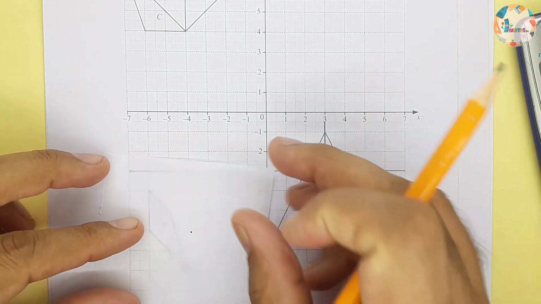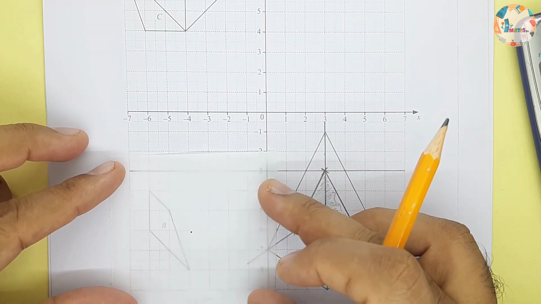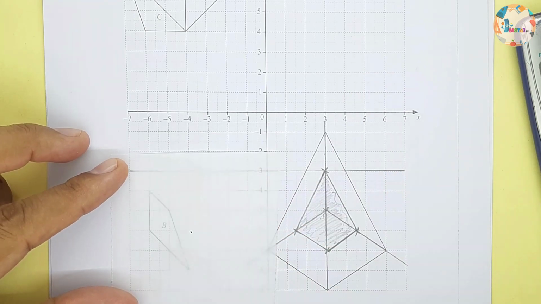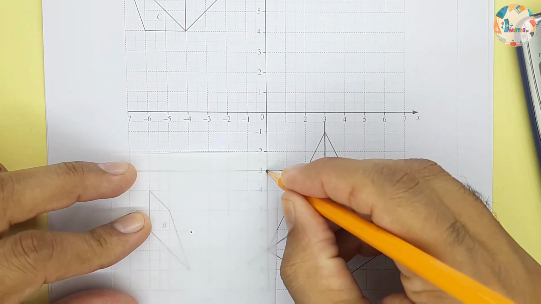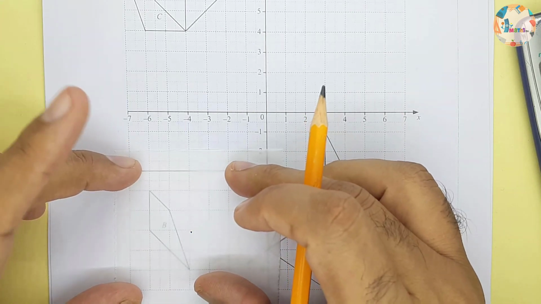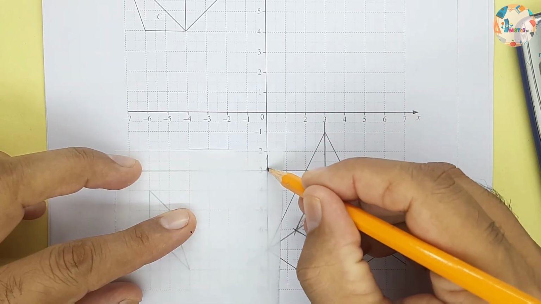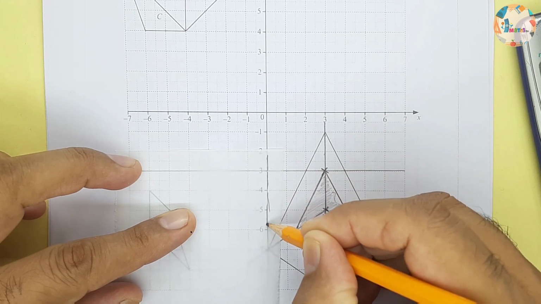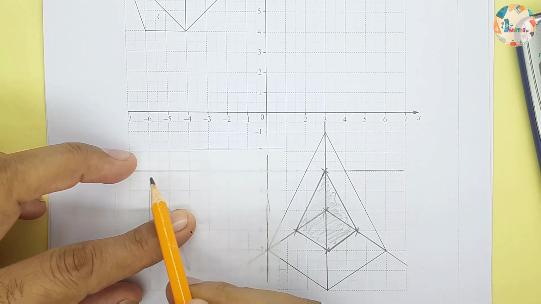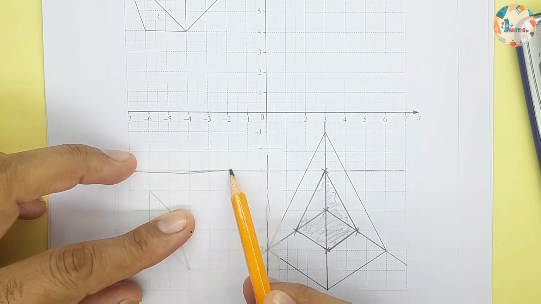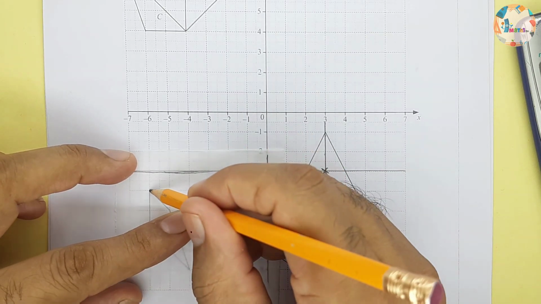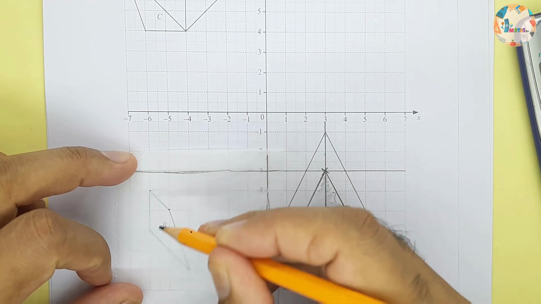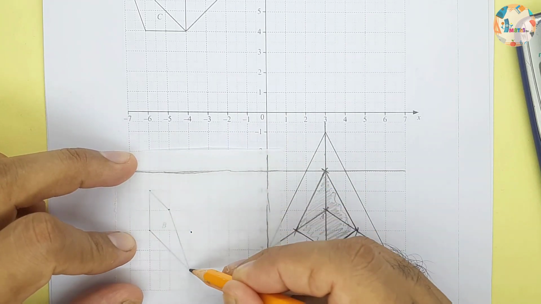So to reflect this shape B, we will be using the tracing paper, and this will be the coordinate axis. First of all, we can trace the coordinate axis, and these will be the points of the shape.